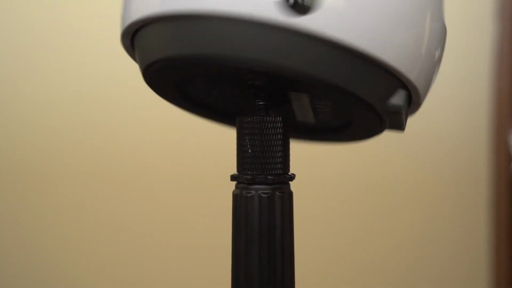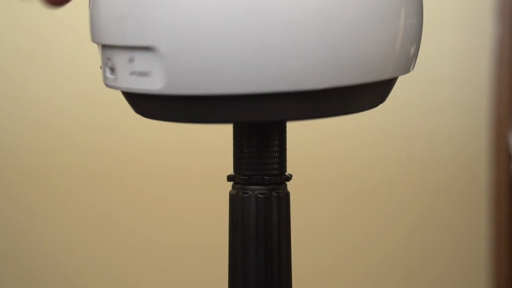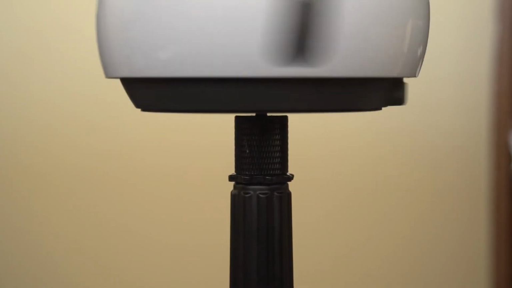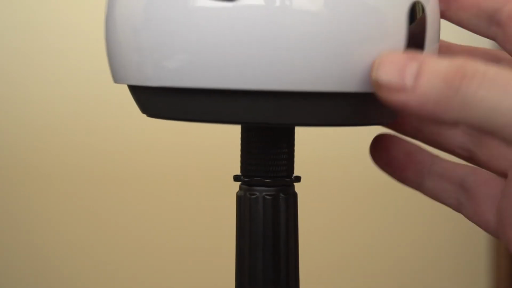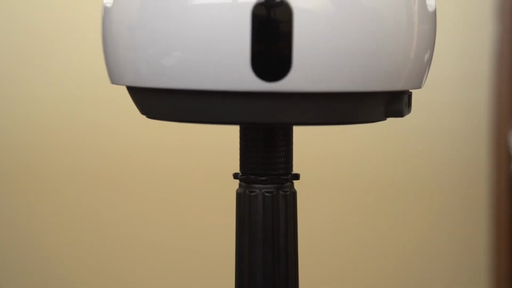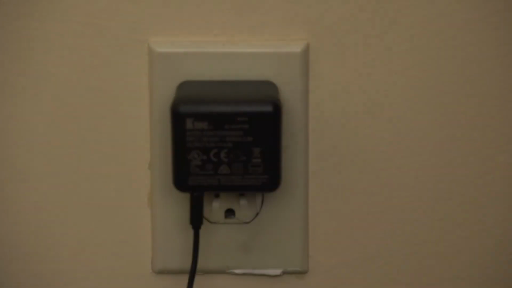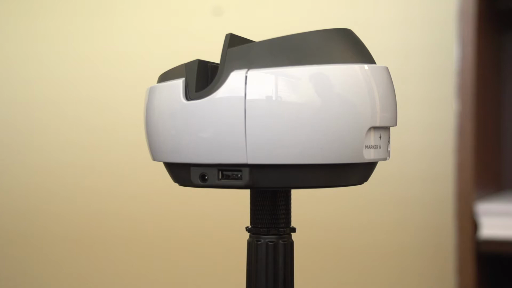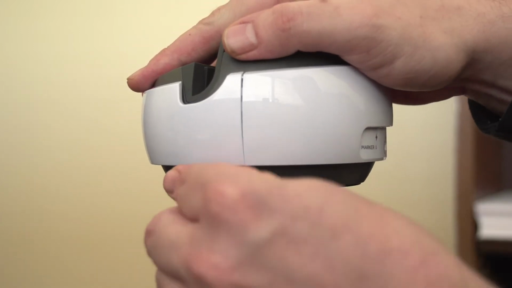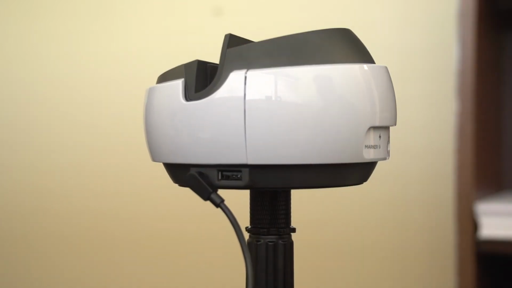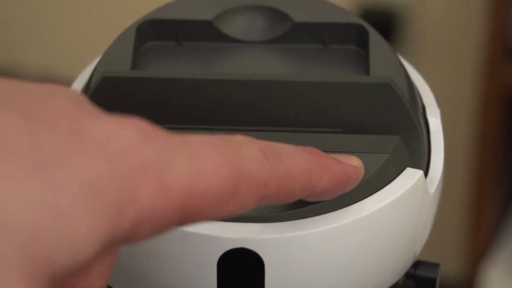Begin by screwing the hub onto the top of the tripod. Next, plug in the power unit and connect it to the Swivl hub. Hold down the power button to turn on the device.